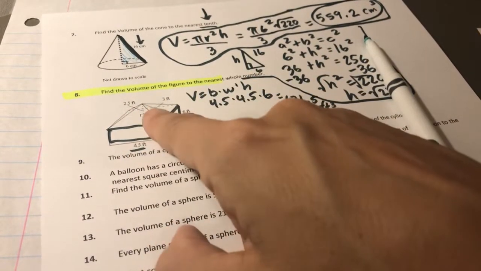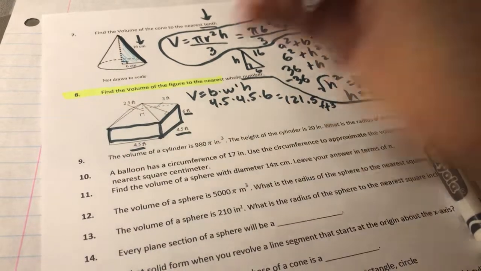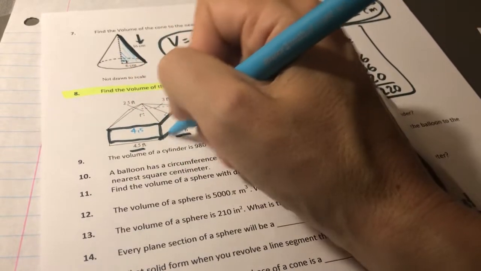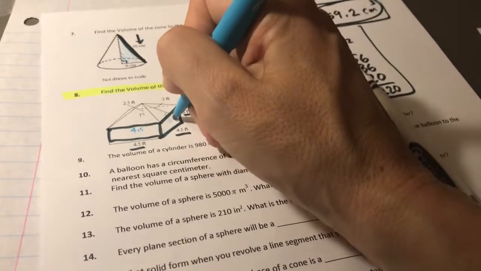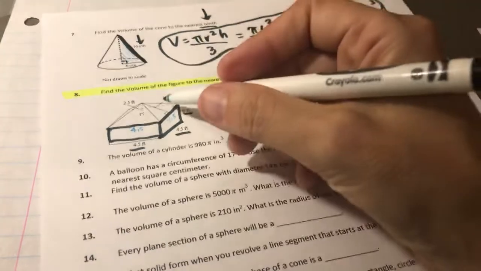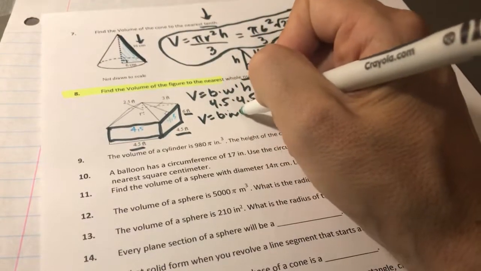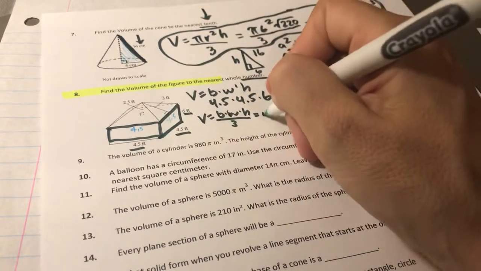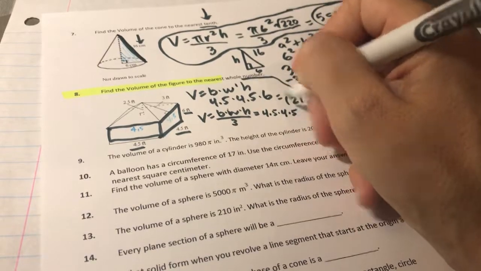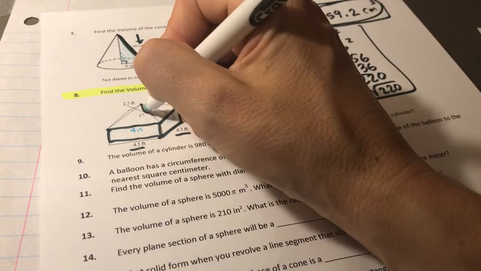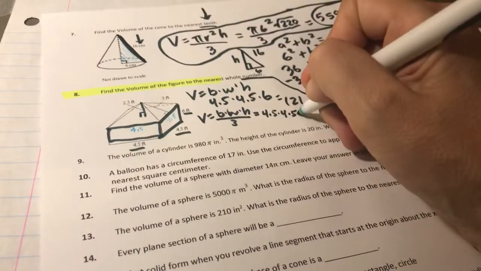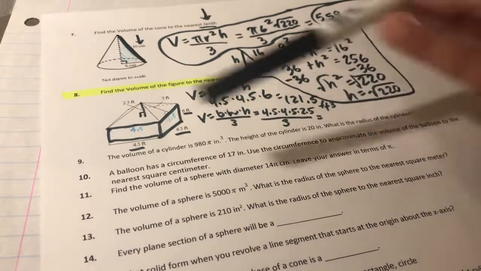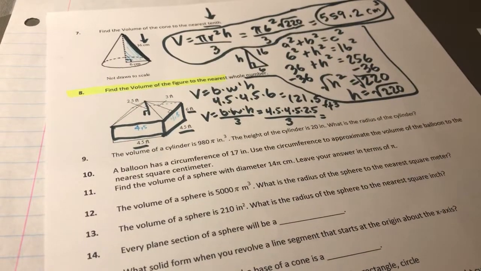So it looks like it fits on top of my shape, and so if this is 4.5, this should be 4.5 because opposite sides of a rectangle are equal. And if this is 4.5, that's 4.5. So the volume of the pyramid should be base times width times height divided by 3. So the volume of this pyramid would be 4.5 times 4.5. That would be the base. And the height is 2.5. And I can't forget to divide by 3. This will be the volume of the item on top.